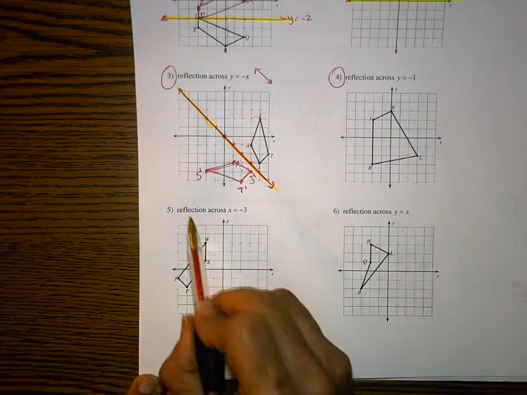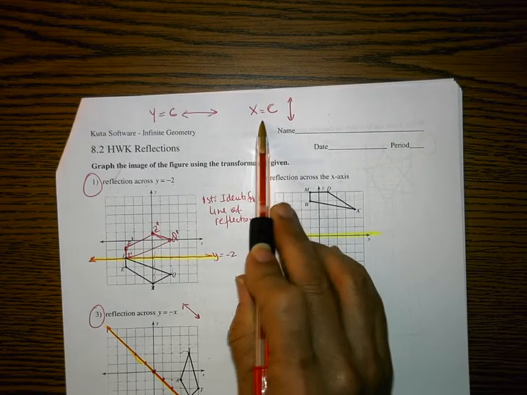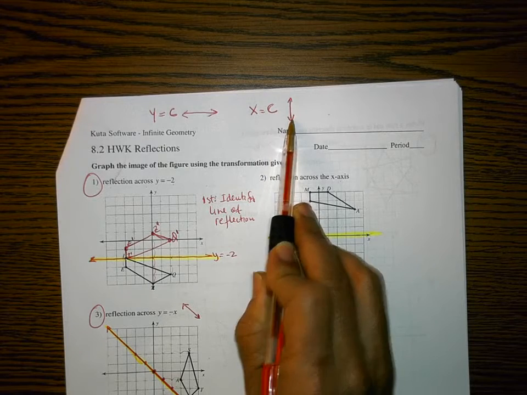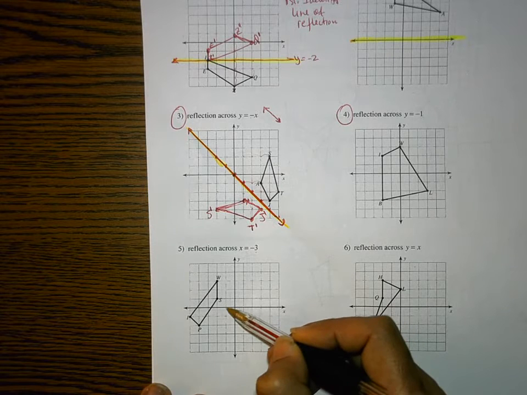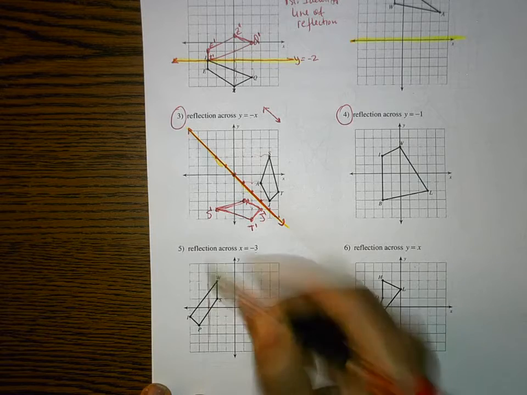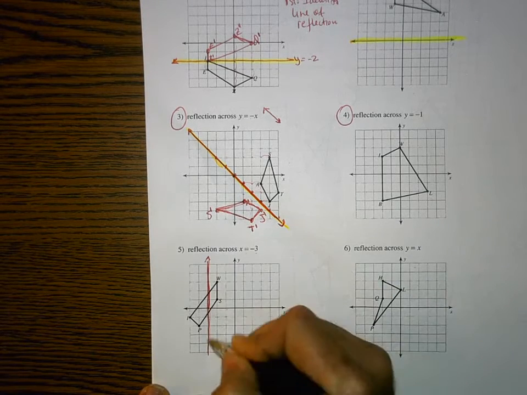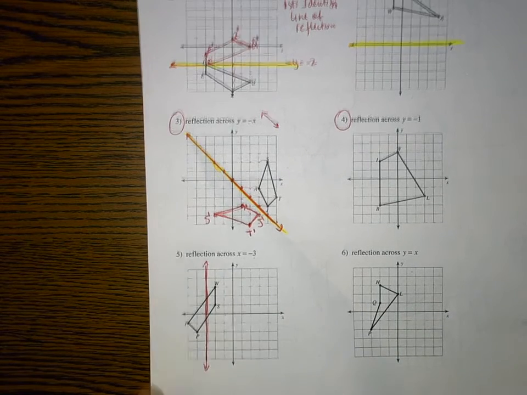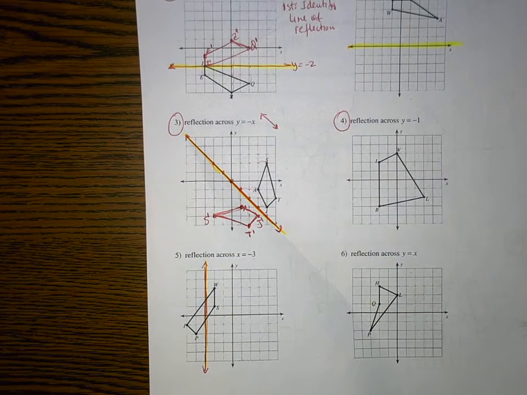reflection. The reflection across the x equals -3. Remember the notes, I put it right here on the top? X equals a number is a vertical line. Let's find -3 on the x-axis. So here's the x-axis. Let's go to -1, -2, -3. So it would be this vertical line right here. Let's make a big deal about it right there. Let me highlight it so you see. That's my line of reflection right there.